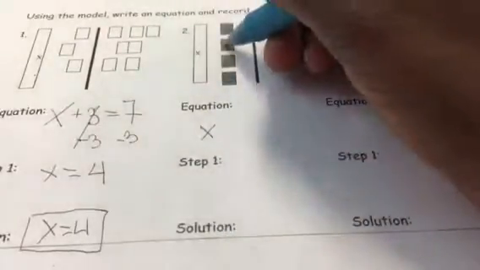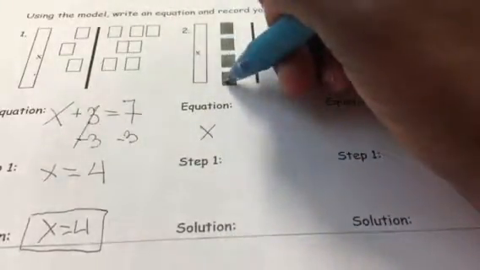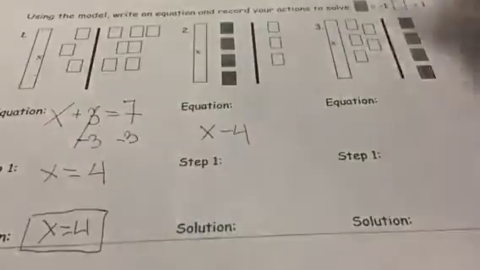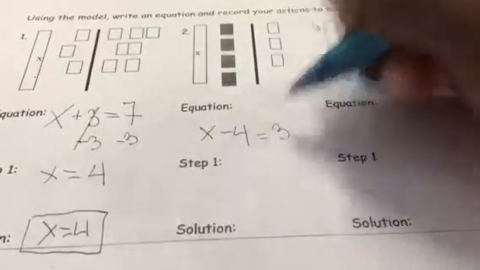So we have x. Then we count these up: 1, 2, 3, 4. So it's 4, but they're shaded, so it's going to be -4. And then it equals a +3 squares.